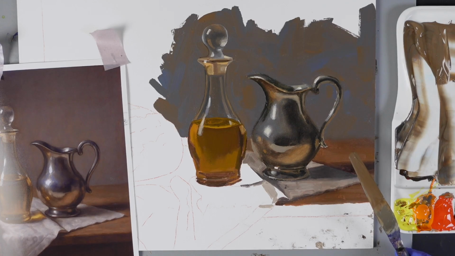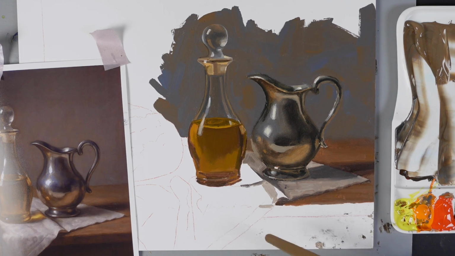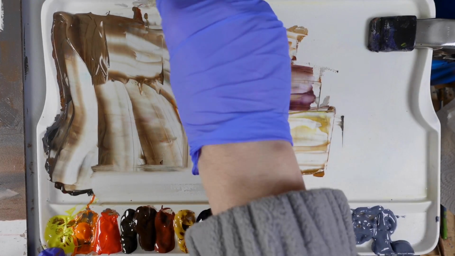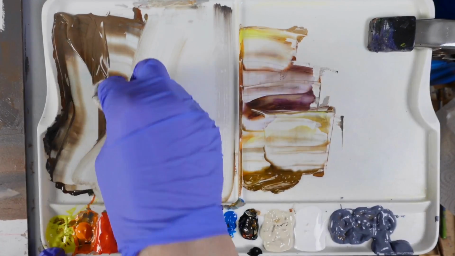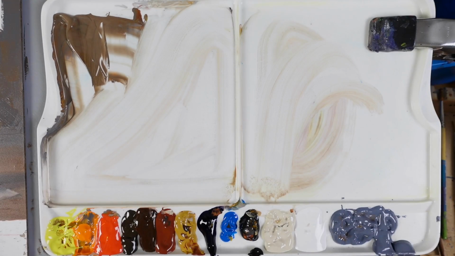This leftover color might work for some of the table color, or maybe if I add some white to it, I could use it on the tablecloth. If I need to, I could just wipe some of this clean, and that way I can mix up lighter colors without contaminating them. These are just cotton rounds that people use for makeup. You can also just use a paper towel.